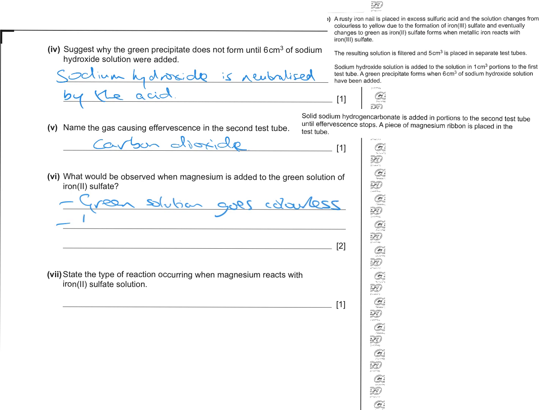Heat is going to be released. It's an exothermic reaction, and as I already said, grey solid forms. That's the iron, or it may actually look more like black in the reaction itself. Part 7, state the type of reaction occurring, that is displacement. Or you could also refer to this as a redox reaction.